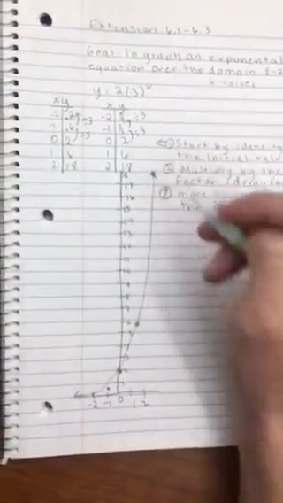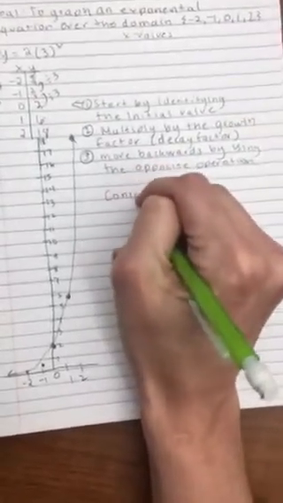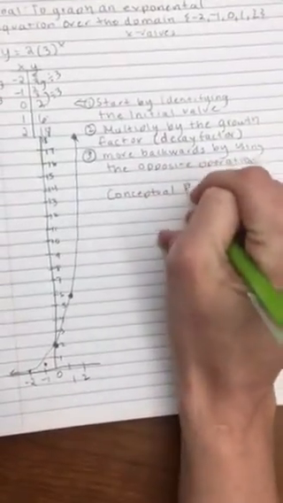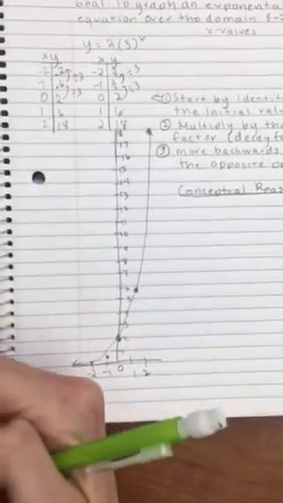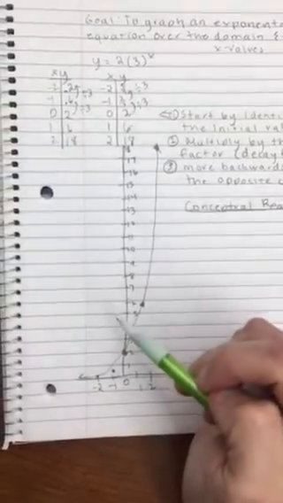Now, I want you to think about this. This is your conceptual reasoning. If I continue moving backwards, what's going to happen to this decimal or this fraction? As I move more backwards, that fraction is getting smaller and smaller. Although it will never hit 0, I'm going to get really close to nothing because I'm continually dividing.